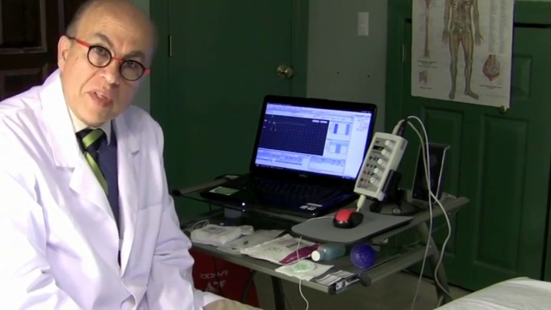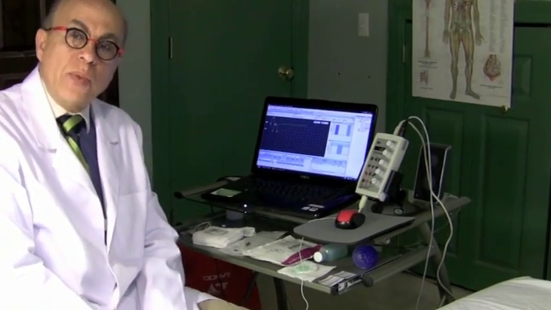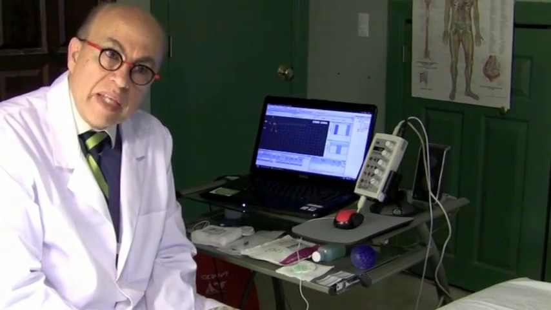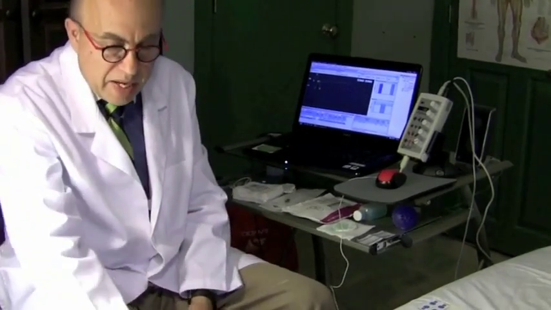Okay, we're done with the median motor study. Now we have one more study we need to do with the median, and that's the F wave. Let me tell you a little bit about the F wave. The F wave is a very, very small wave that actually comes from the spine, travels up from the wrist all the way to the spine and comes back to the muscle. Now let me tell you how that happens.